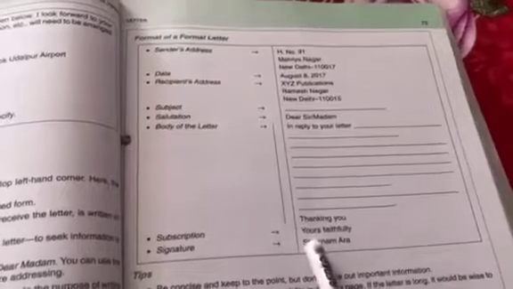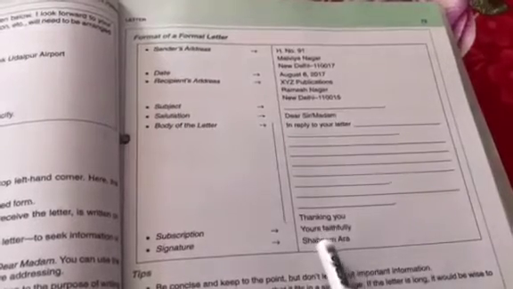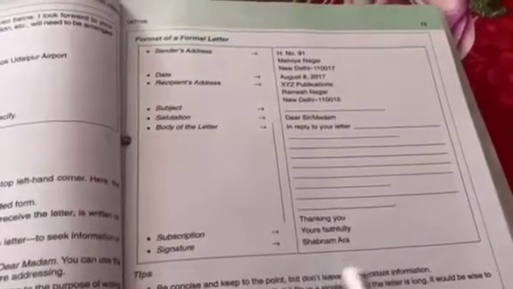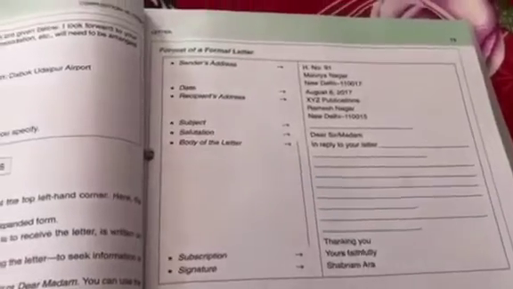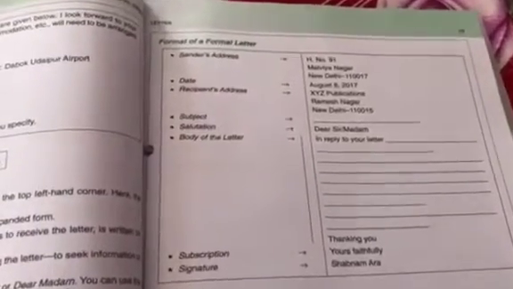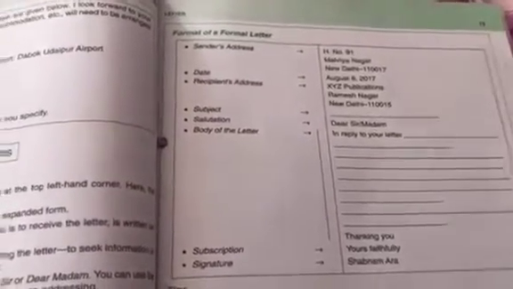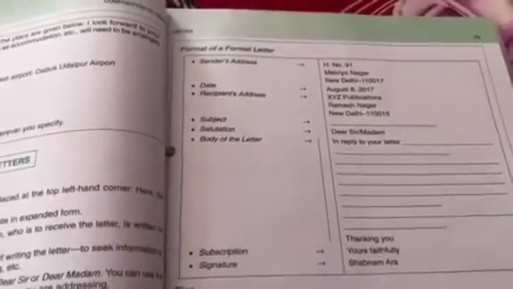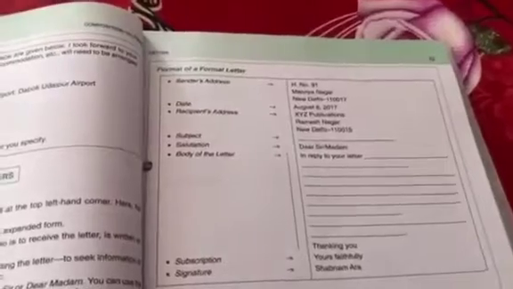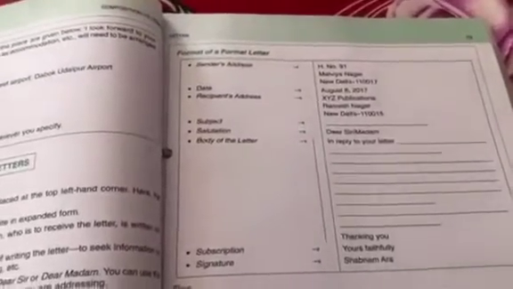Then comes the signature. You have to put your signature, and below that, always in brackets, write your name, because the signature may not signify who you are. I just hope that I have made myself clear, and tomorrow I will come with a solved example of formal letter writing.